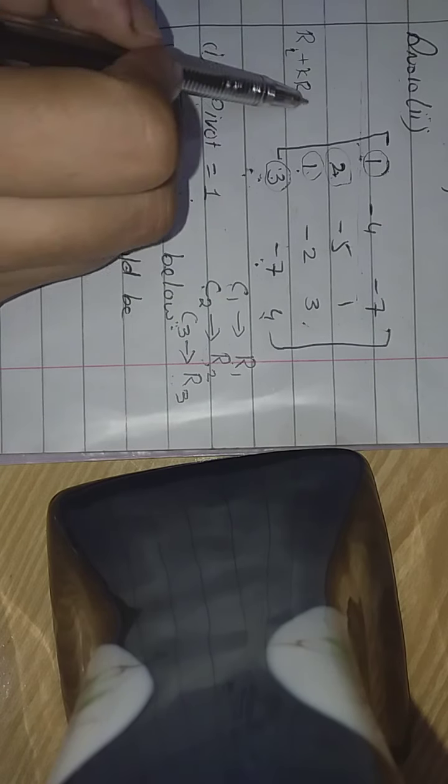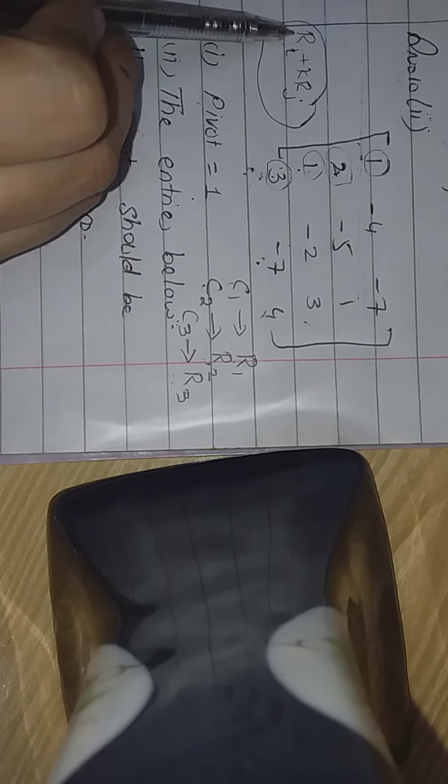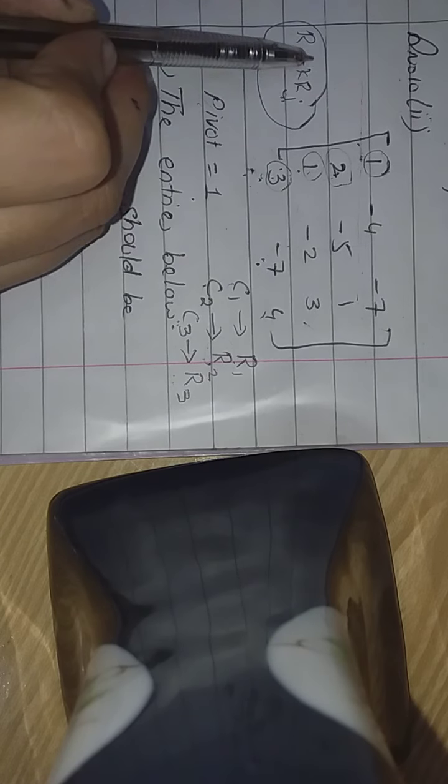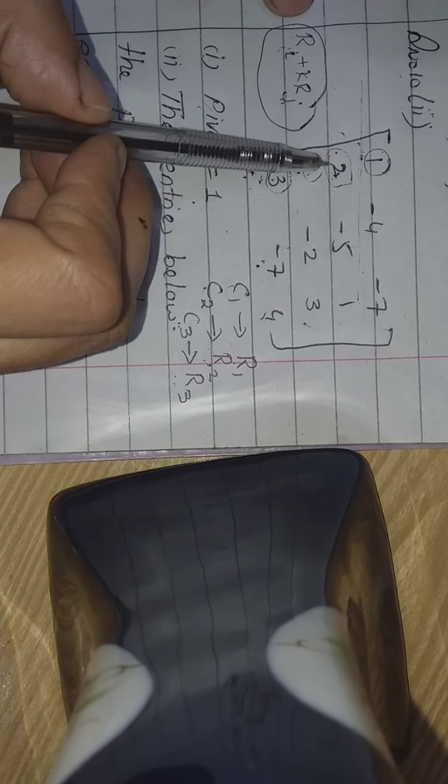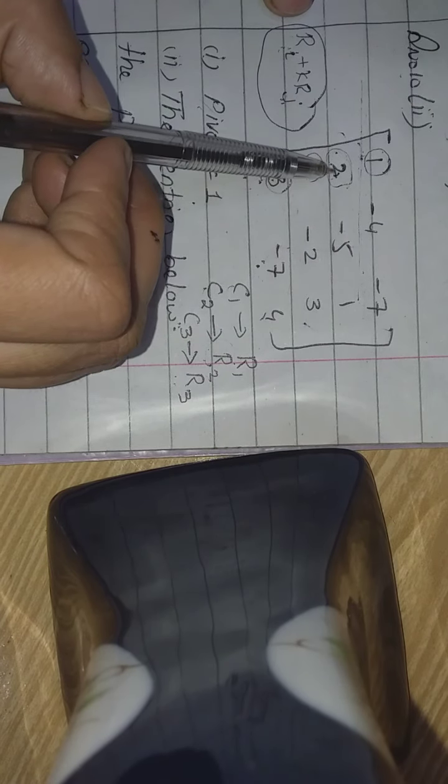Okay. The main theme will be adding some multiples of one row into another row. This will be the main formula. While we are working in column 1, we will be adding the multiples of R1 to different rows over here. If you want to make this 2 equal to 0, it means we are in R2. So you are going to put R2 here, and you are going to use the multiples of R1.